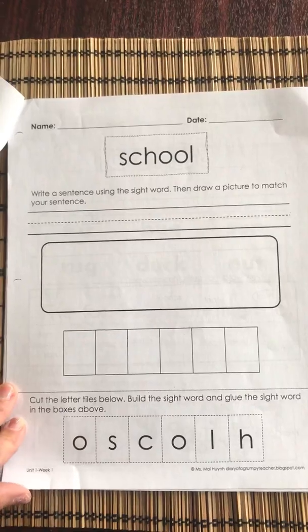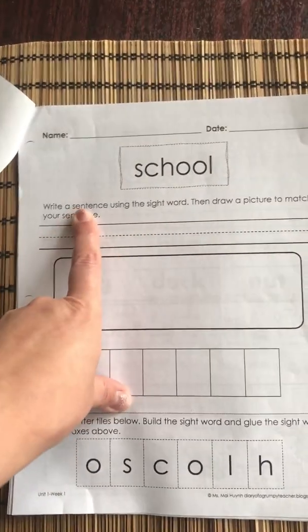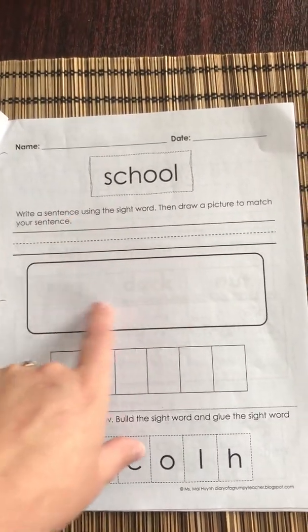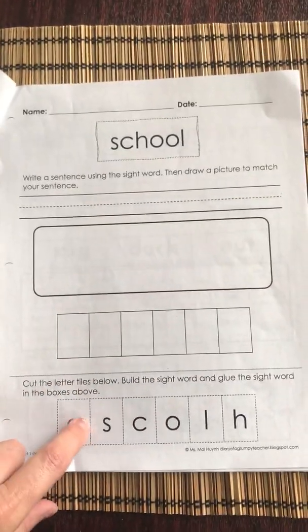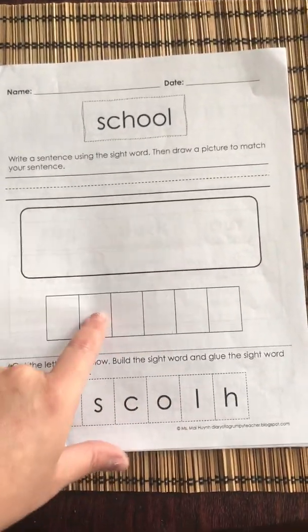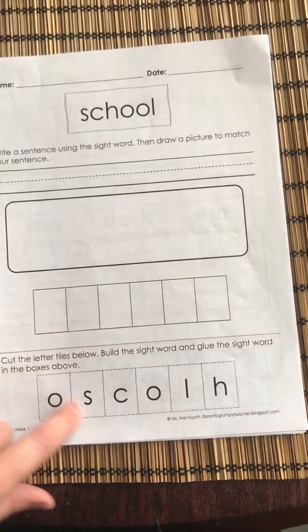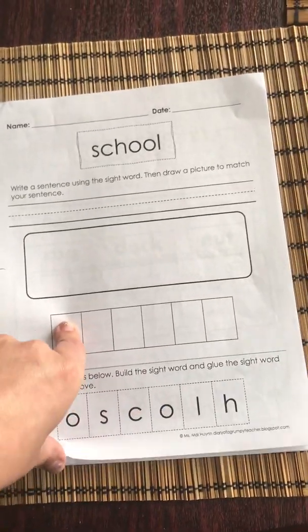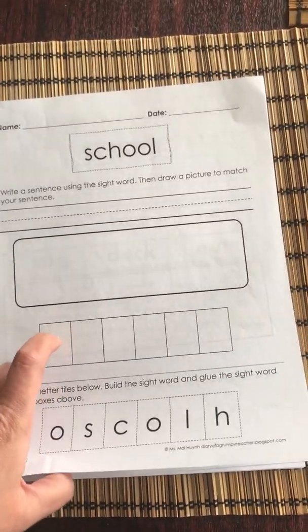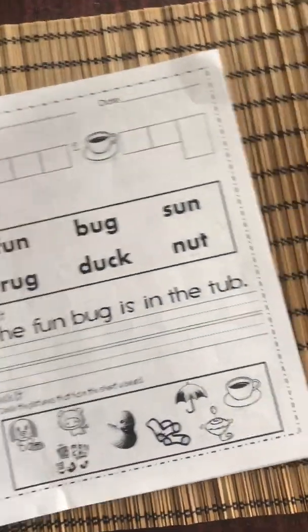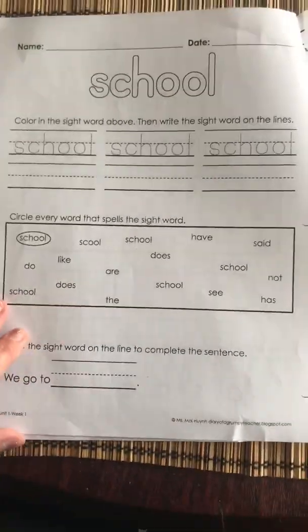So the first one is the sight word school. You're going to write a sentence using the sight word and then draw a picture to match. And then you'll just sort the letters into the correct spaces. You can just cross them off when you finish to put them in to make the word school. And then on the back is more school practice.